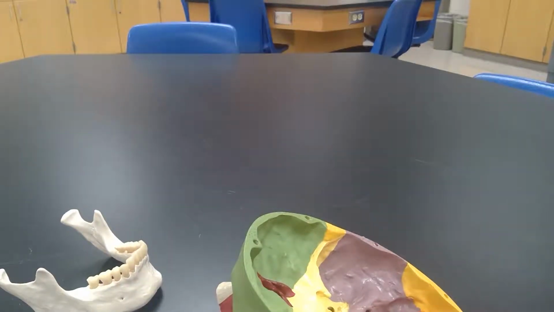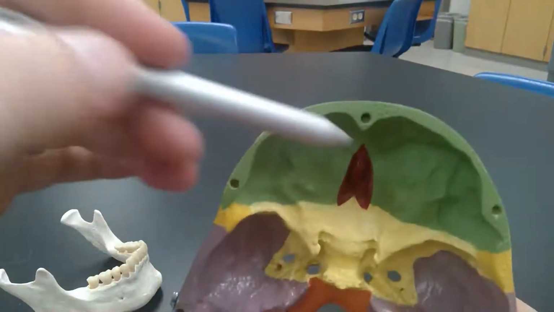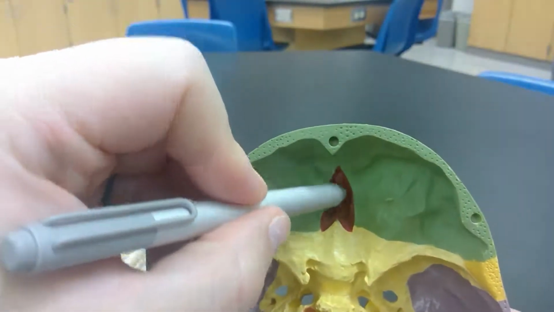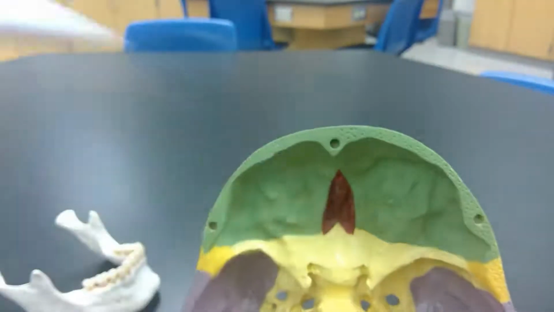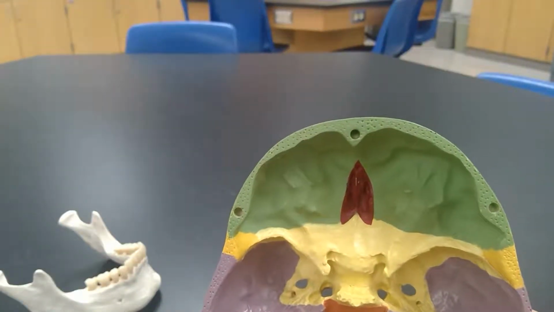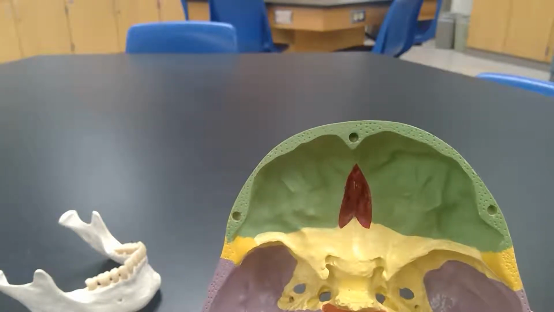Now we're going to talk about processes. Like I said earlier, we have the cribriform plate and the crista galli. This is where cranial nerve 1 penetrates into the nasal mucosa, allowing you to smell.